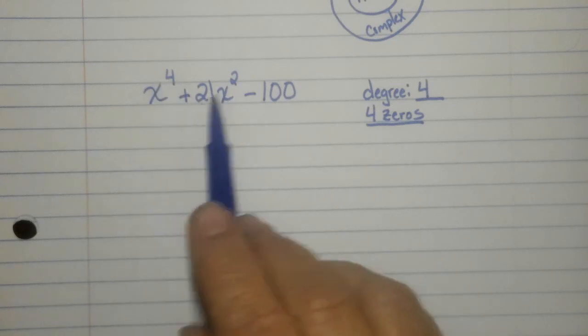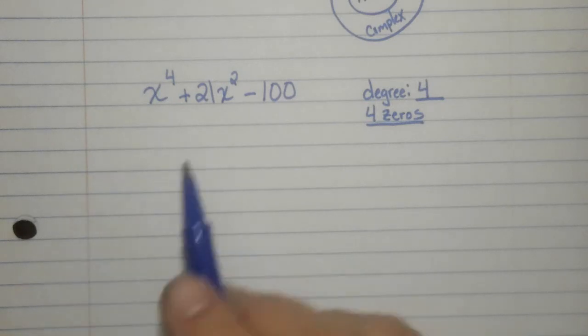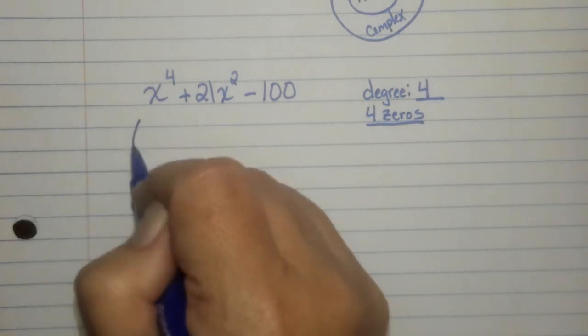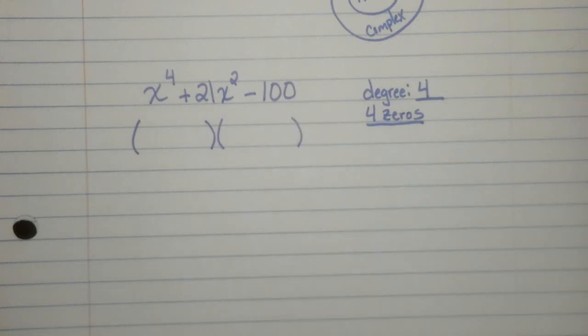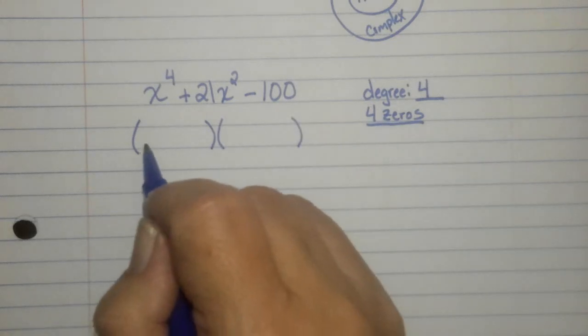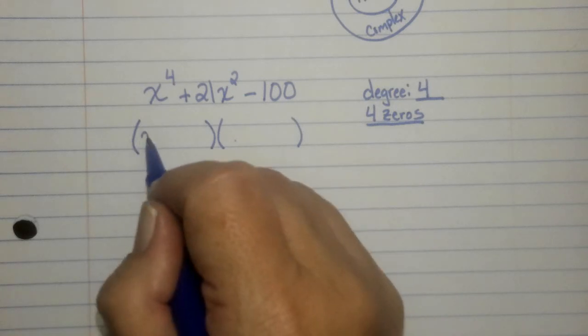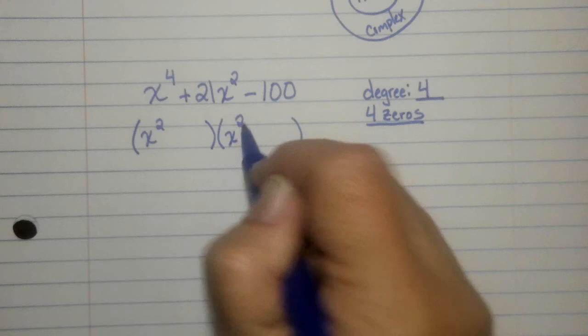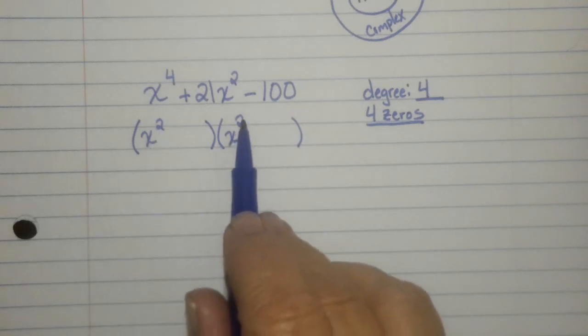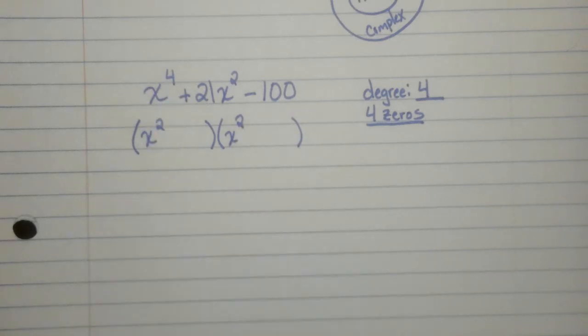Except I've got x to the 4th and x squared. So we're going to follow the pattern of quadratics. So I'm going to set up my 2 parentheses. And instead of saying x times x, I'm going to say x squared times x squared. Because x squared times x squared would make x to the 4th.